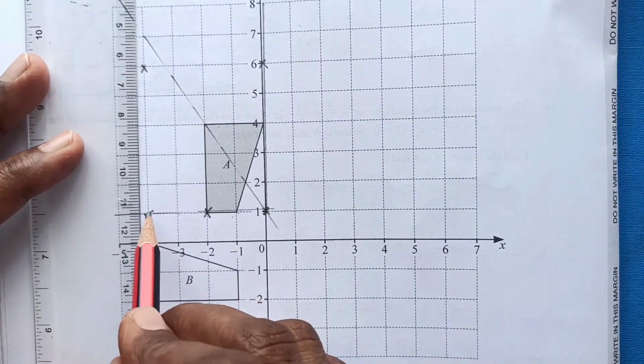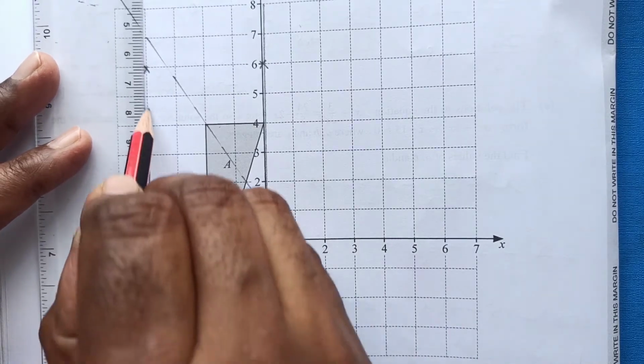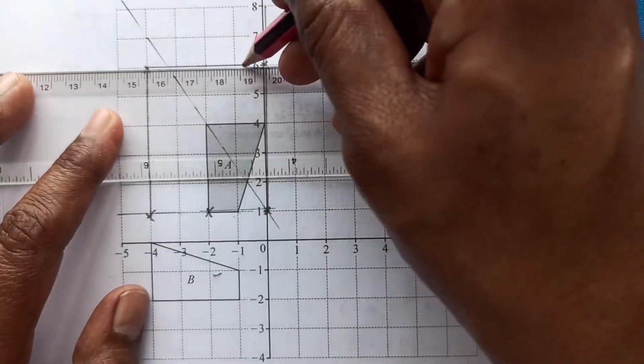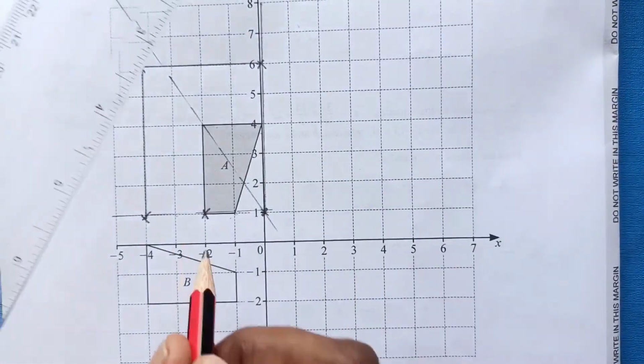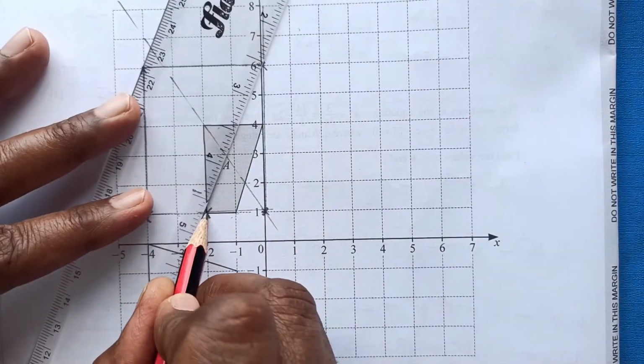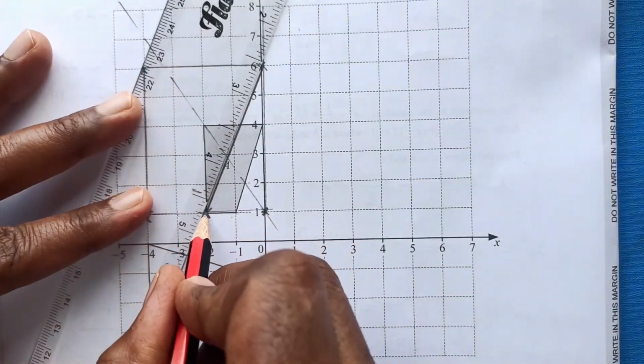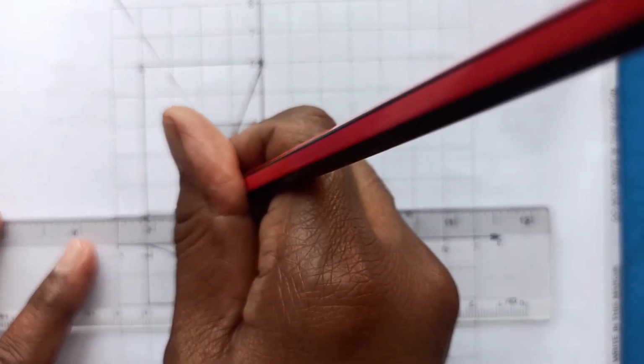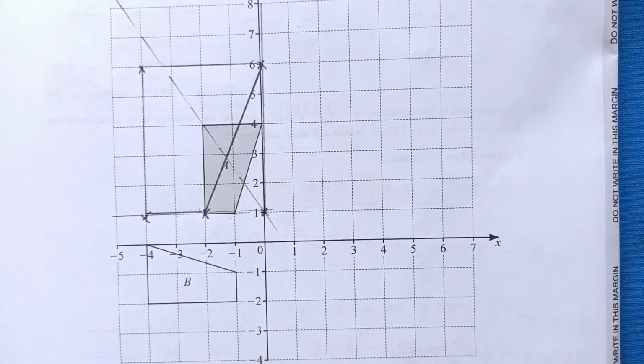So then we can join the lines to get the final shape. So it's here and the last one. Okay, so that's it.